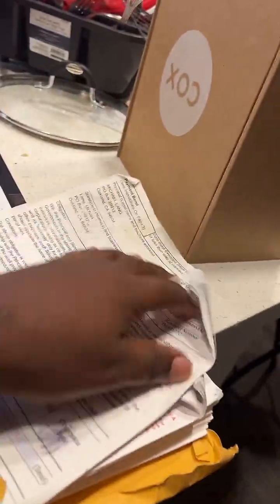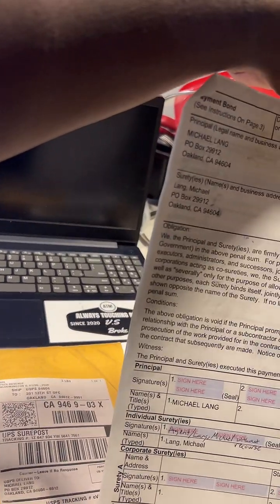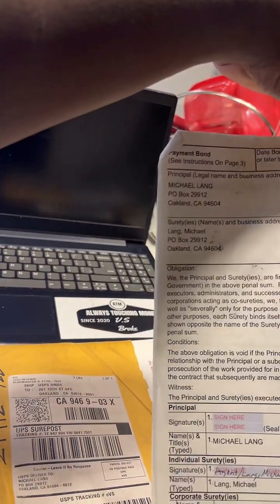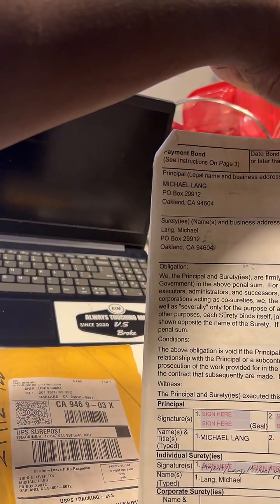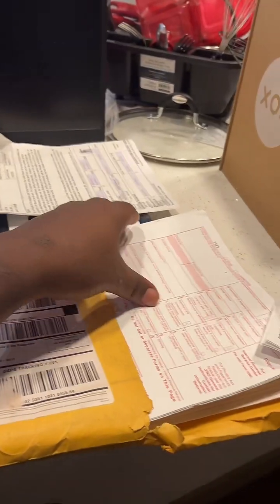So this right here is the surety bond. This is surety bond. I want to say surety bond. Wait, hold on. What's the name of it? I forgot the name of it. But anyways, we'll get back to that.